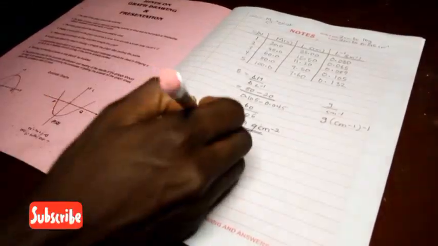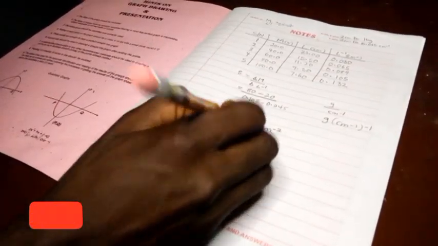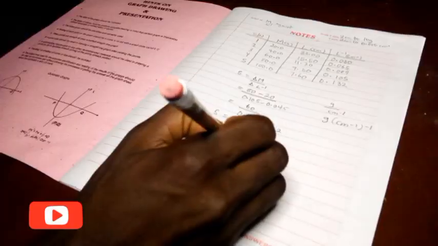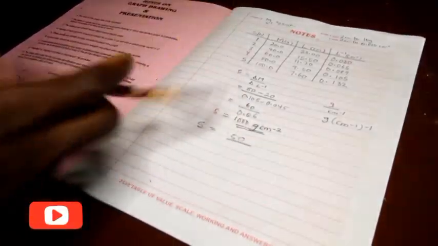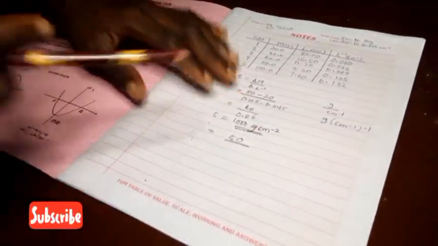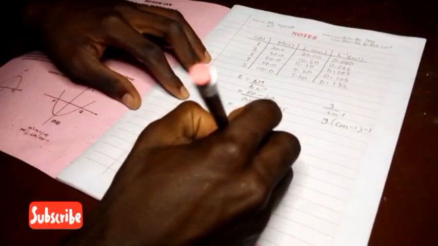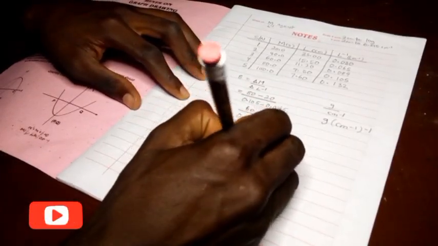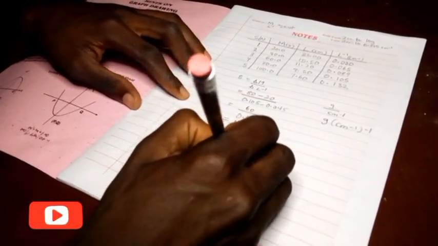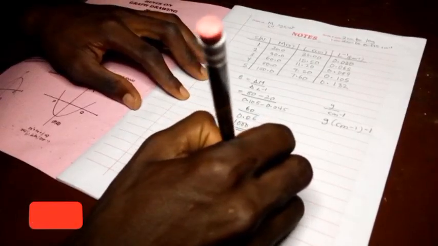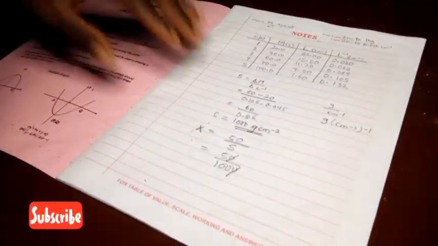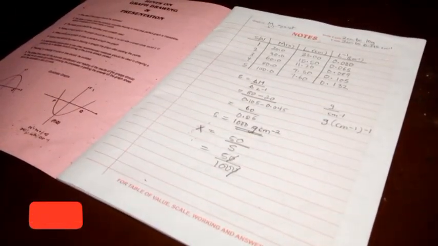So don't forget that we are meant to evaluate X equals 50 over S. And that will be what? 50 over 1000. So then I'm going to have 5 over 100.